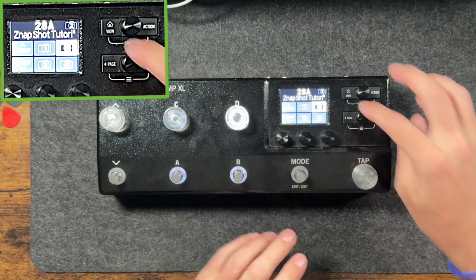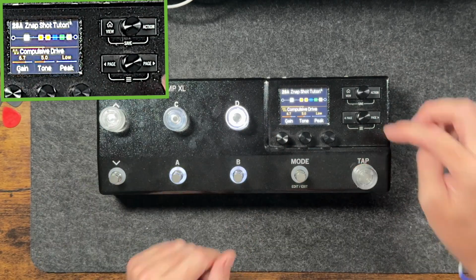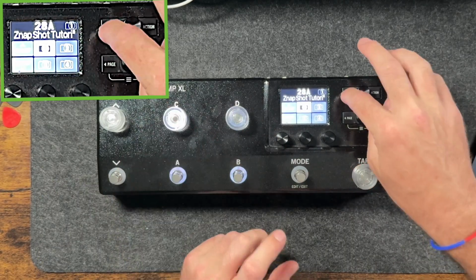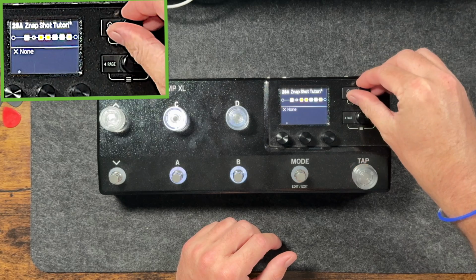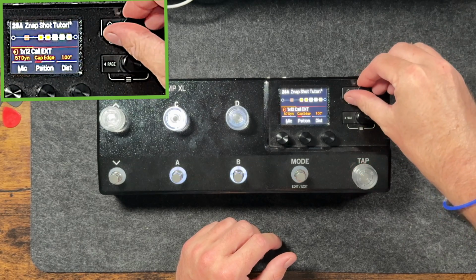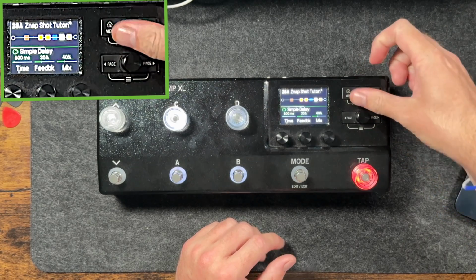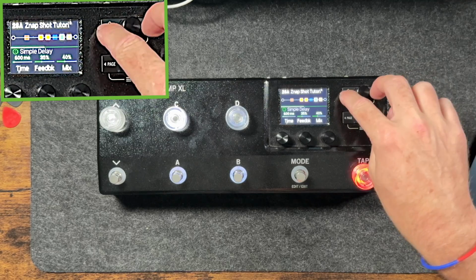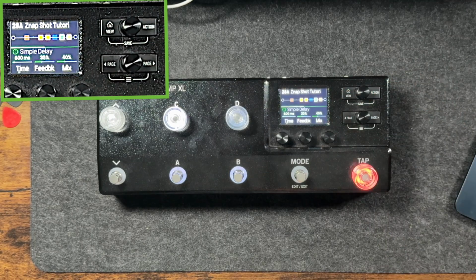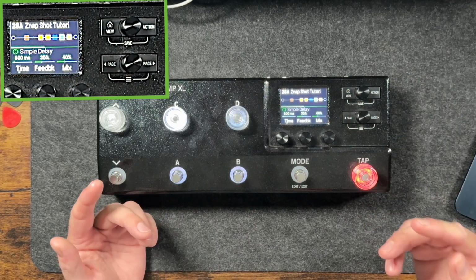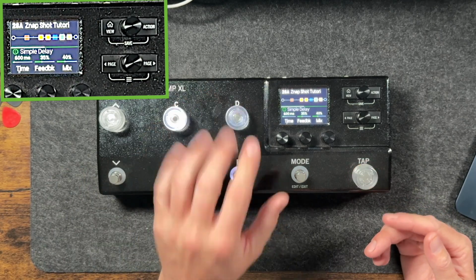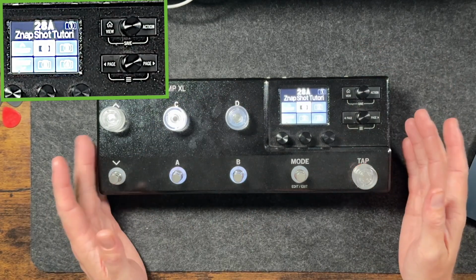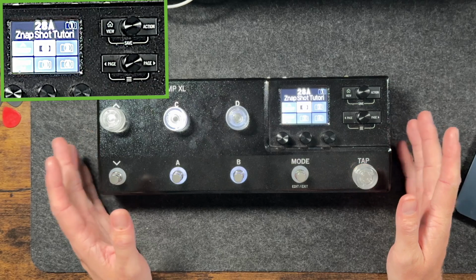So now we're in snapshot 2. You can see only the drive is on. You go back to snapshot 1, and you can see everything is on. So that is an easy way to make edits on the fly and make multiple effects turn on with a single click of a button, which I think is the true benefit of snapshot mode.